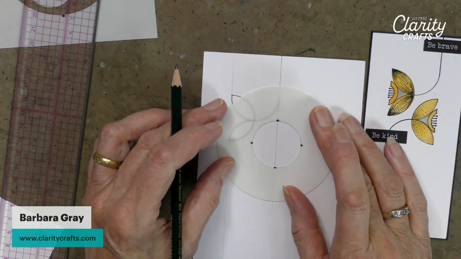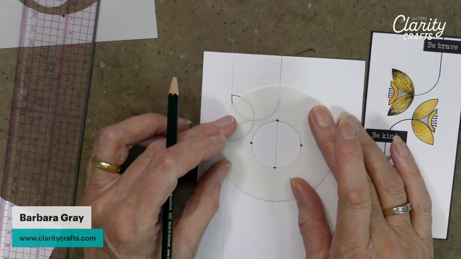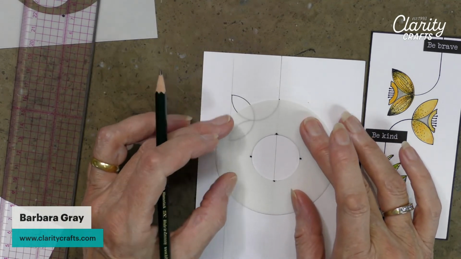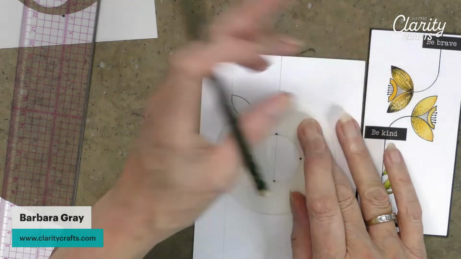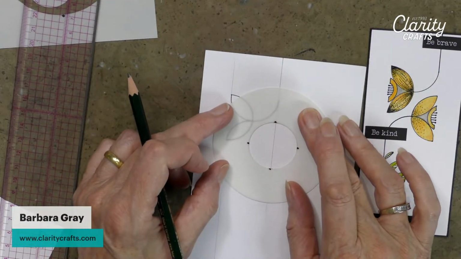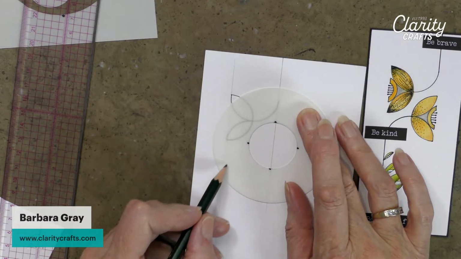I really like this design. I think it's clean and crisp. I think it's very nice. So now you can decide how far down, how far apart or how close together you want these. You could put them really close together, look. Yeah. You just got to know that the center's coming out that way.